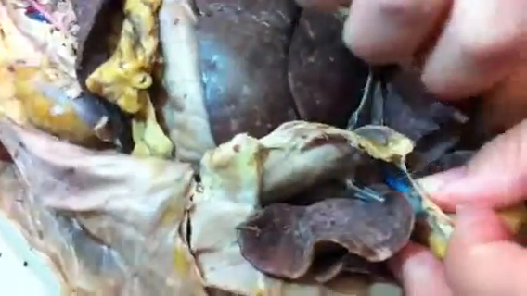I'll do it again. This is the inferior vena cava, and it goes right through. Everything's starting to go more dorsal.